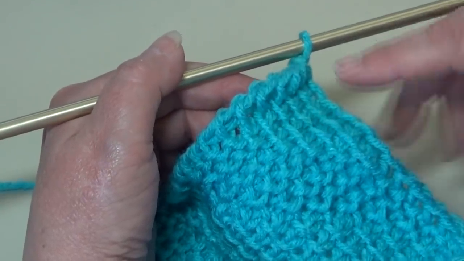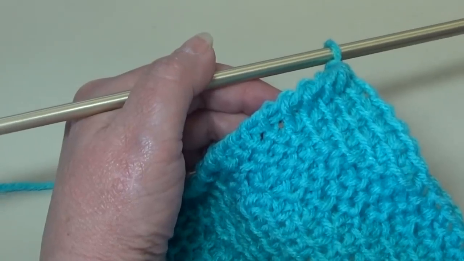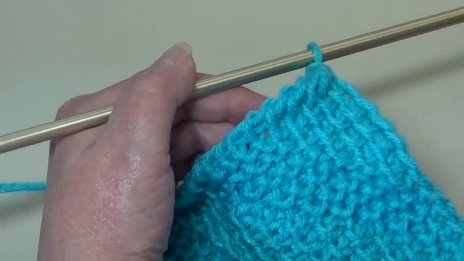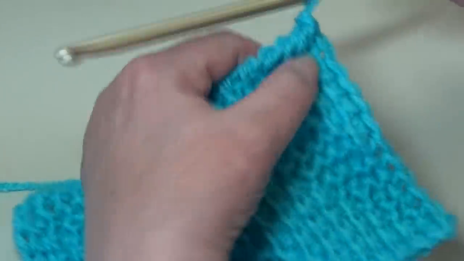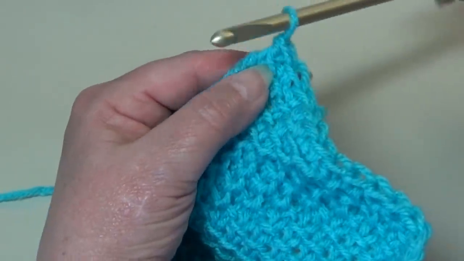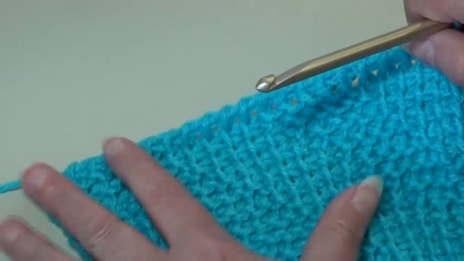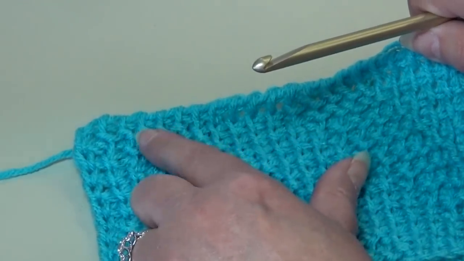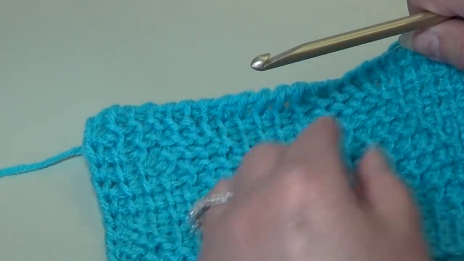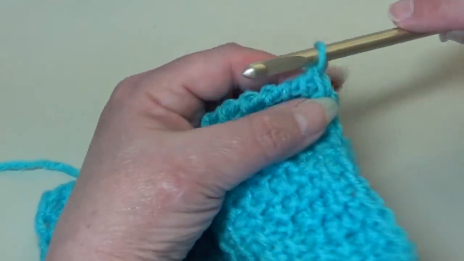I finished on row 12. The next row, if I was making this longer, would be row 3. So I'm using row 3 as a guide to finish off. So row 3 says I'm to start with a purl stitch. So you do not want to just finish off by slip stitching, or you'll have this as a regular row. You need to form your stitches before you fasten off the row in order to keep that pattern consistent.